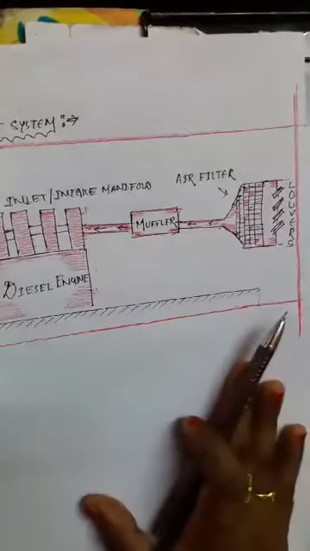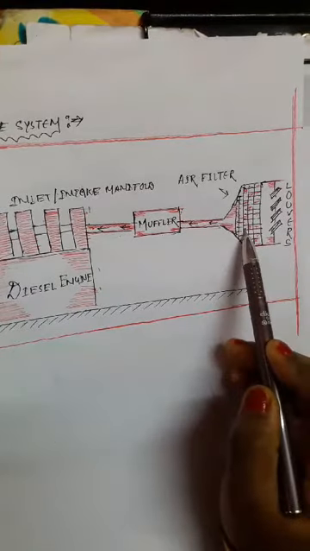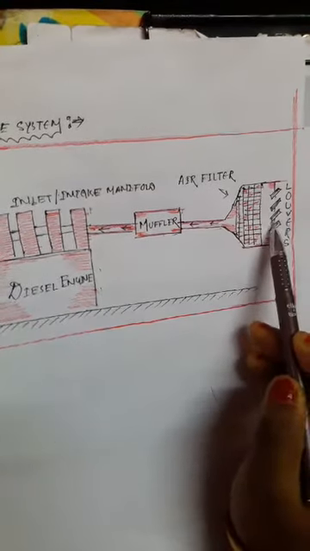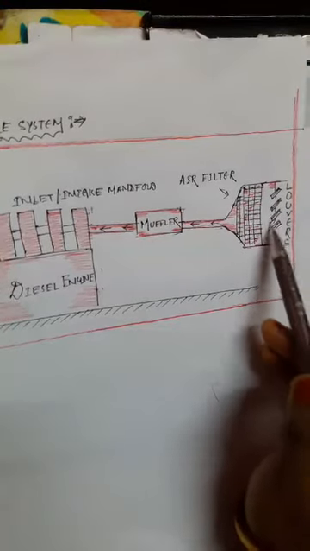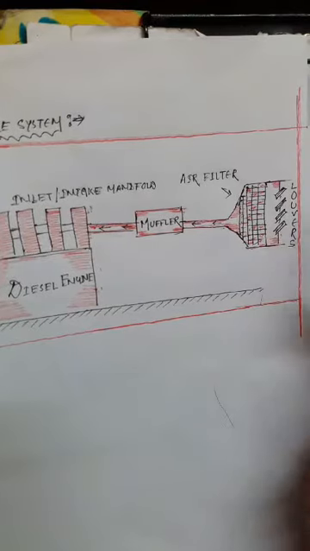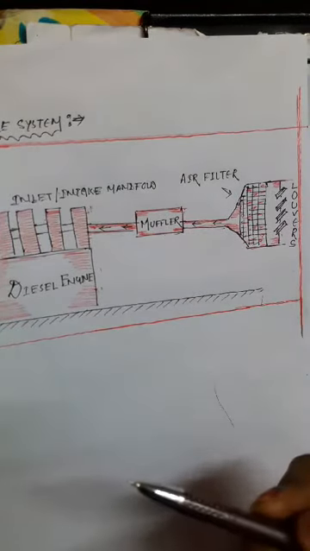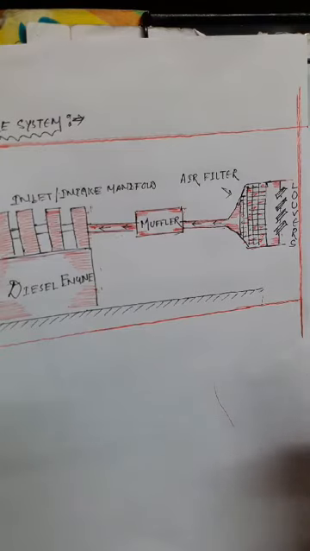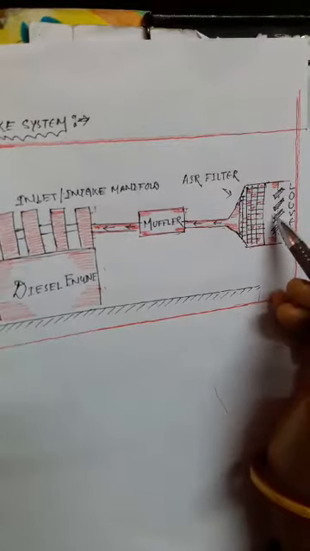Now next, let's see here, a filter is connected here, and this one is known as your air filter. And just see here, a louver is connected here. What is the meaning of louvers? Louvers means a set of arrangement of angled slants. The slant material may be copper, brass, iron or anything else, a kind of angle plate.